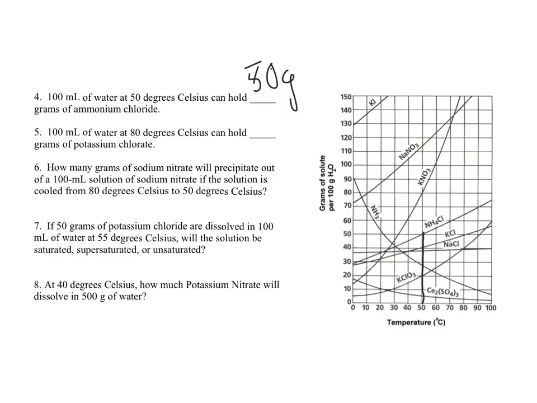Number 5 says 100 milliliters of water at 80 degrees Celsius can hold how much potassium chlorate? Well, potassium chlorate is KClO3, so I'm going to be looking at this curve right there. At 80 degrees, so here's my 80 degree temperature, I'm going to figure out where those two lines meet. They meet right about there, which means at 80 degrees Celsius, you can dissolve about 40 grams of potassium chlorate in 100 milliliters of water.